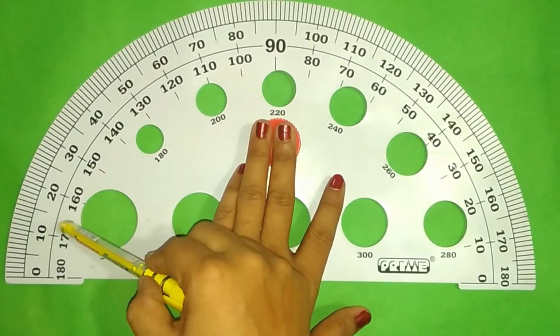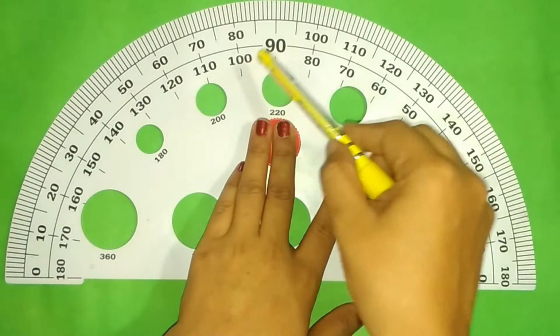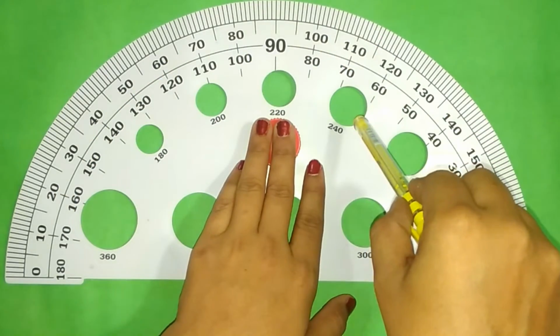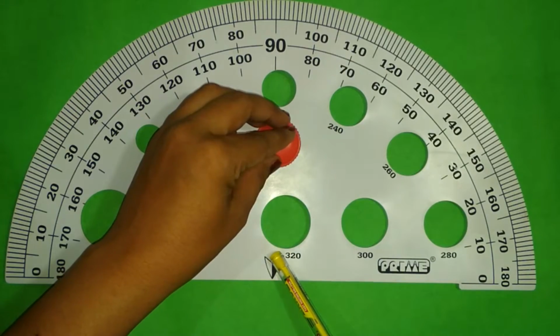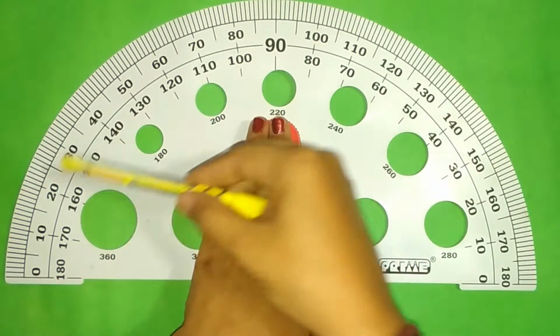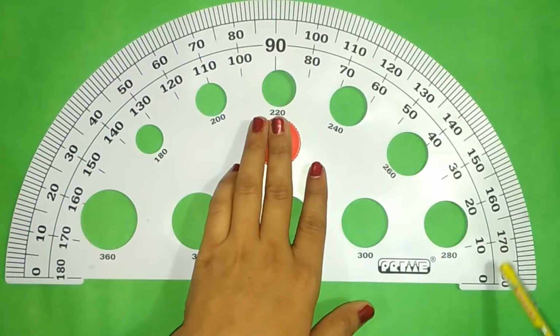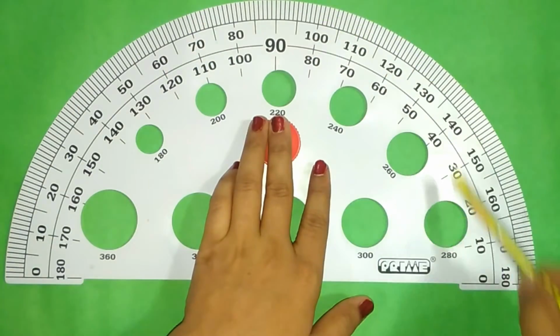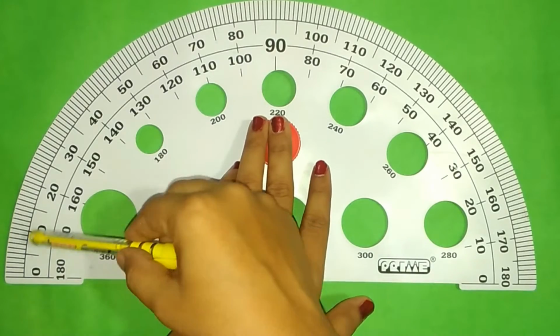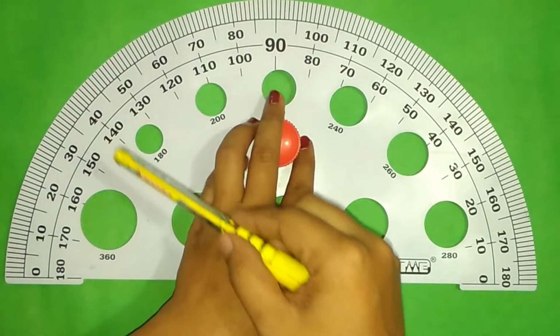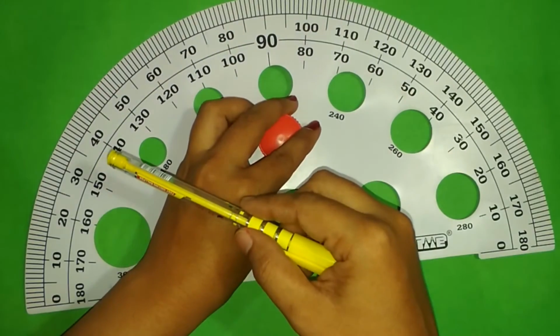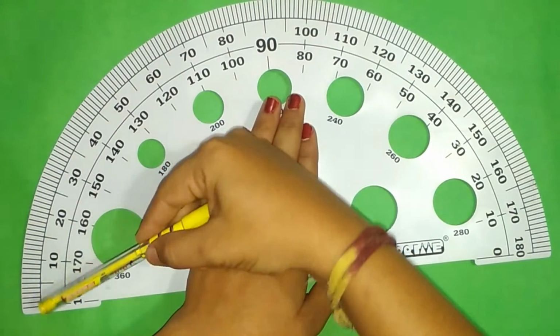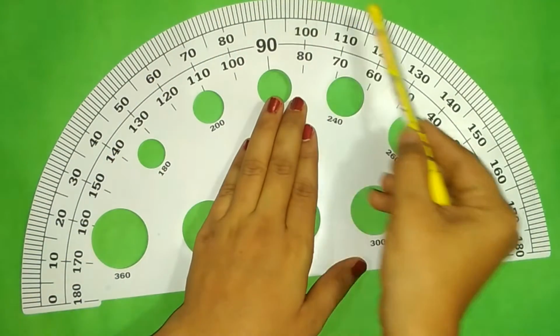There are always these three parts in this particular instrument. That is the center point of this protractor, and also the upper scale and the lower scale. Now what are these upper scale and lower scale, and how are they different? Whenever we start to measure an angle from the left side, we use the upper scale.